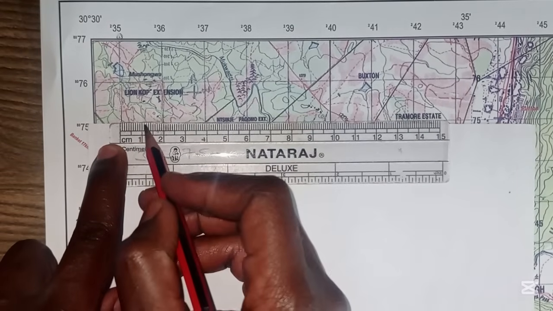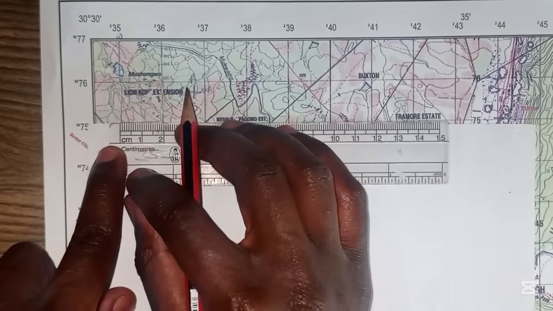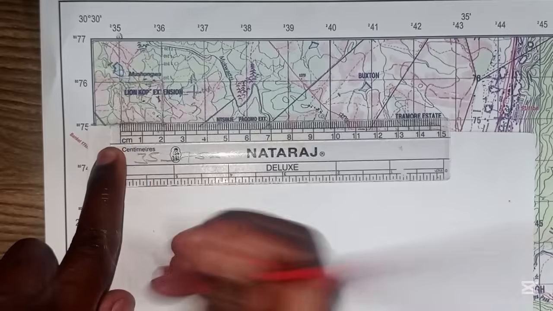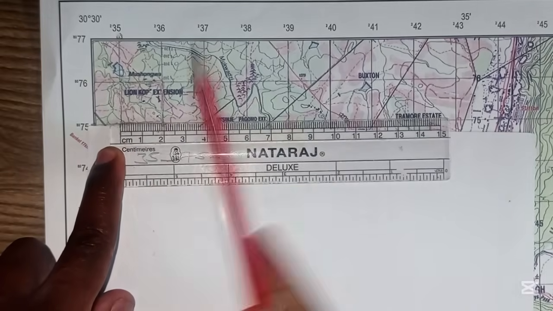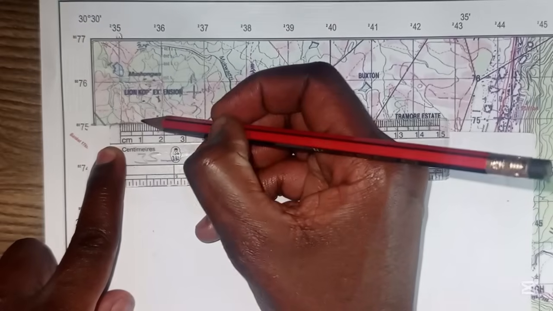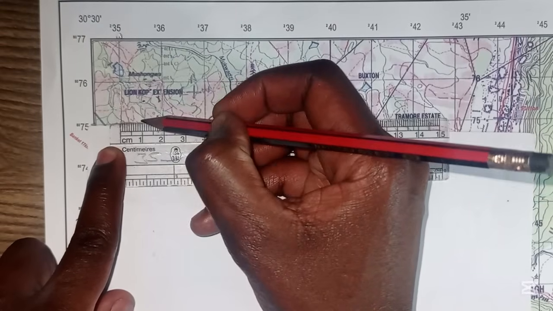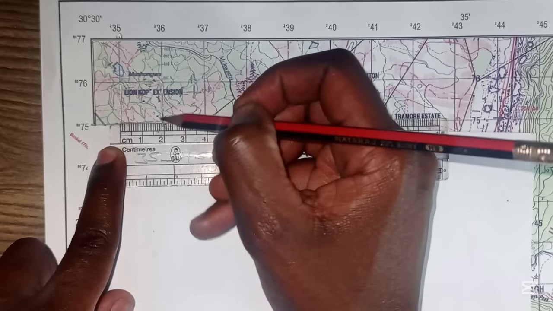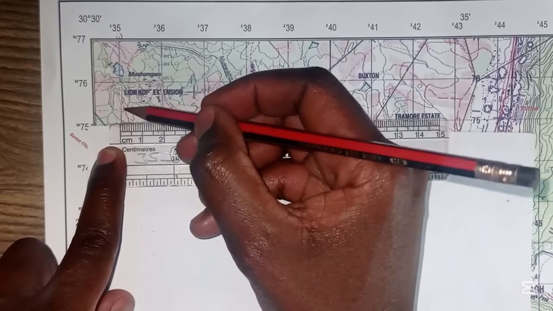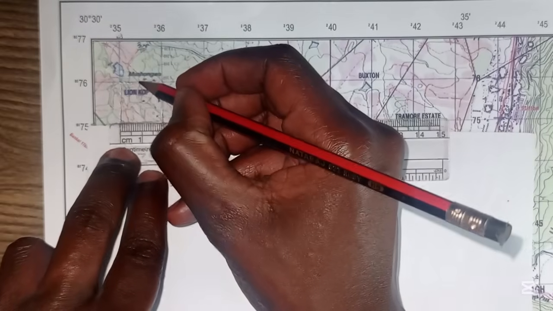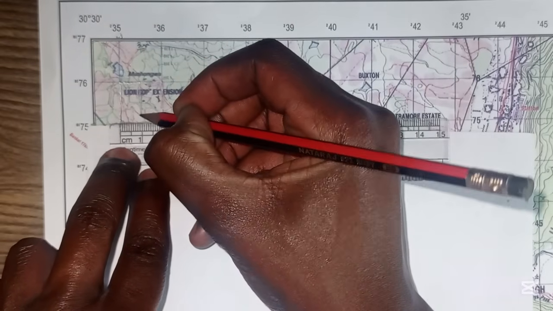If you look at this ruler, it's giving us 2 centimeters, and if we divide this into 10 equal parts, the middle part is going to be the fifth point. The last line should be the ninth point. So the fifth line is going to be somewhere here in the middle.